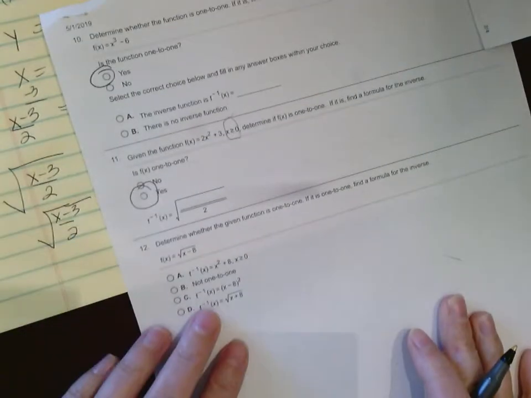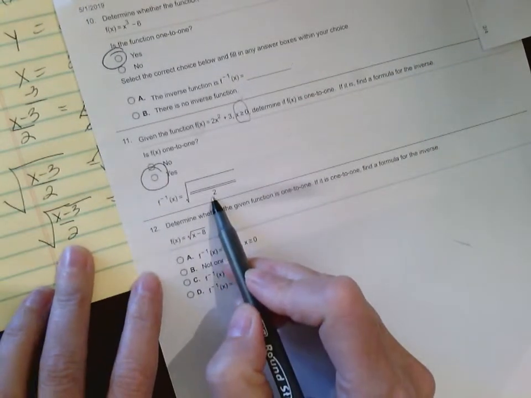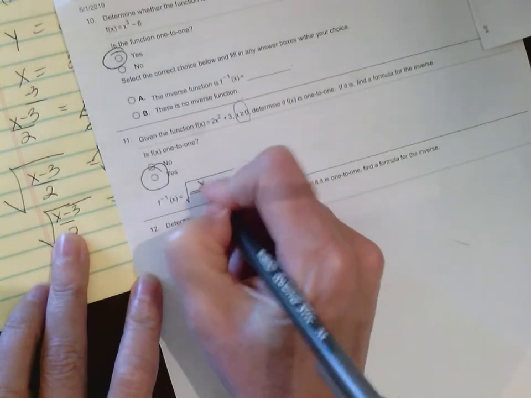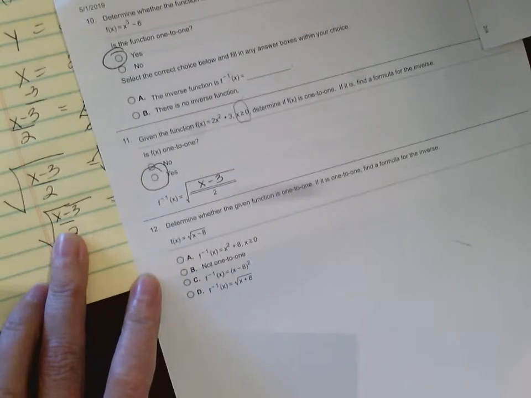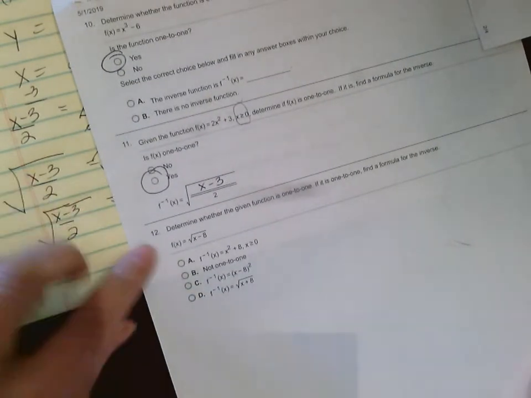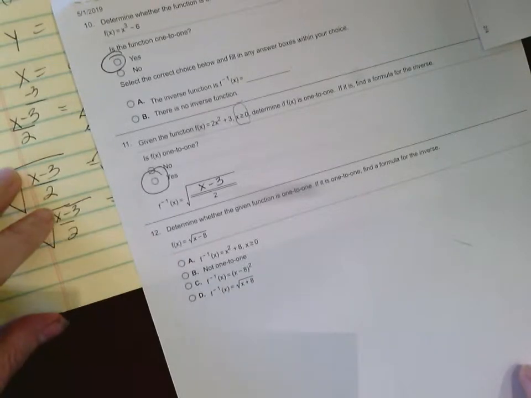So when you're typing in that answer, it gives part of there for you. So it's got the 2 in this denominator. It even gives you the square root. So you just need to put the x minus 3 in the numerator there. All right, last one. f of x equals the square root of x minus 8.